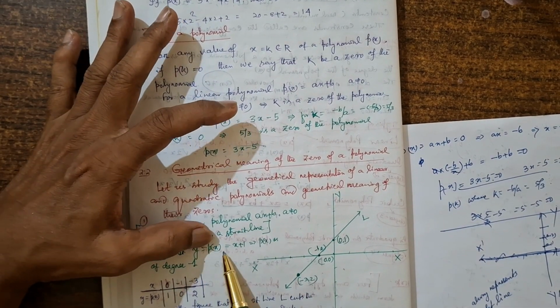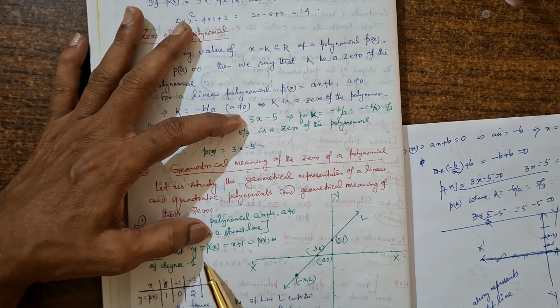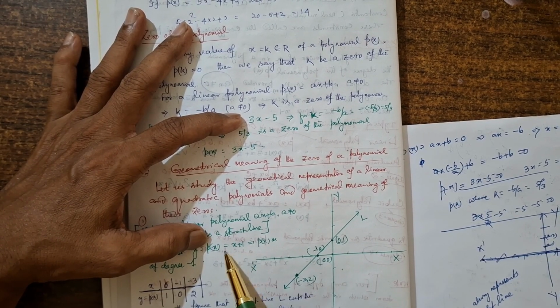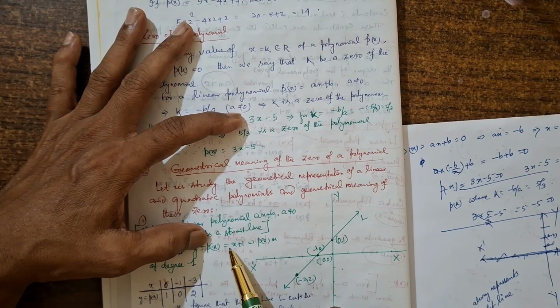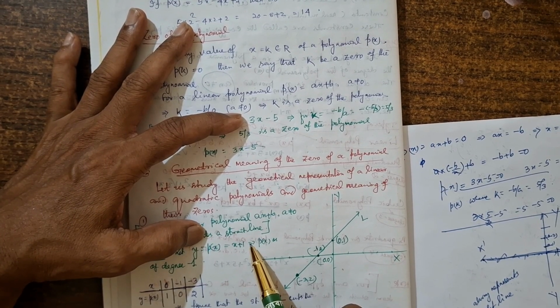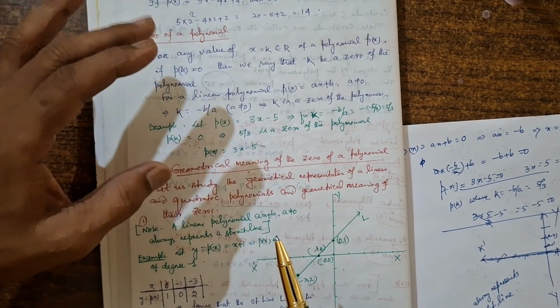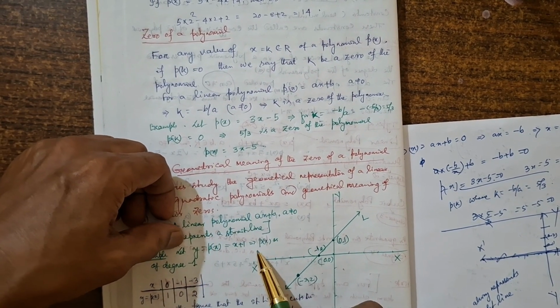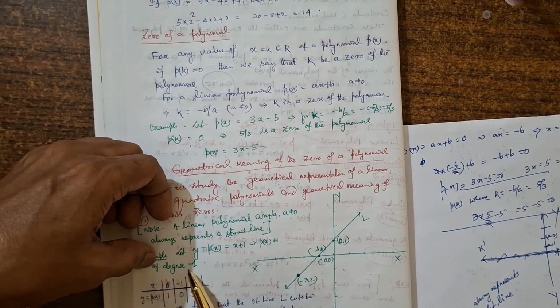Let y is equal to p(x) is equal to x plus 1, so the polynomial is given as x plus 1. That you may take as a function also. A function is a polynomial, f(x) is equal to x plus 1. It is a function of x. But as we are reading polynomials, we come to this polynomial. Y is equal to p(x) is equal to x plus 1, so p(x) is of degree 1.